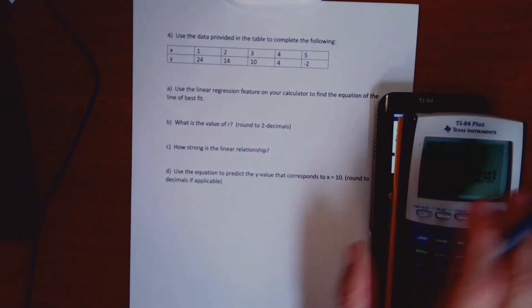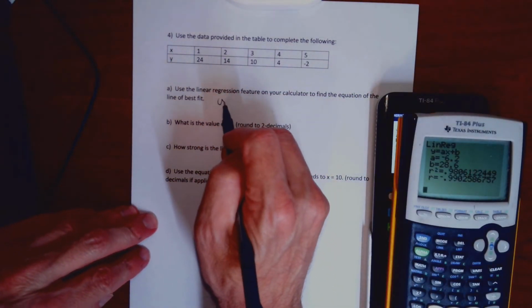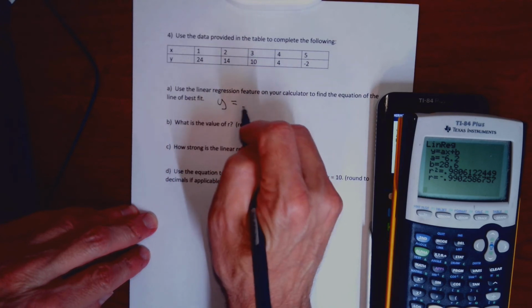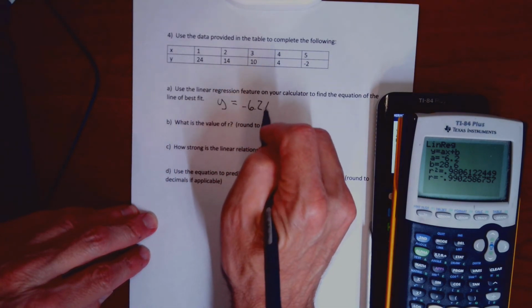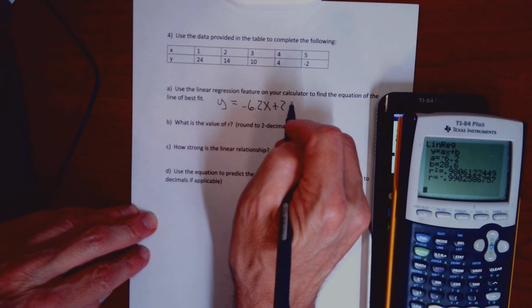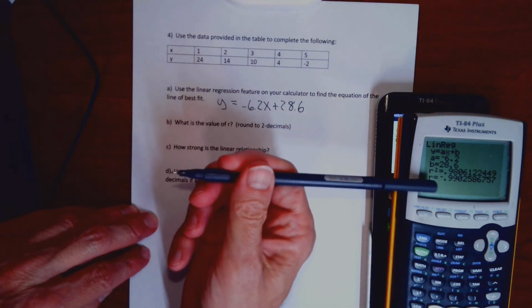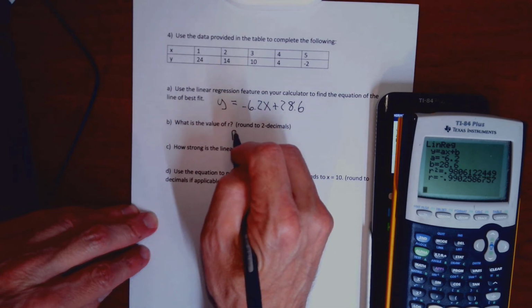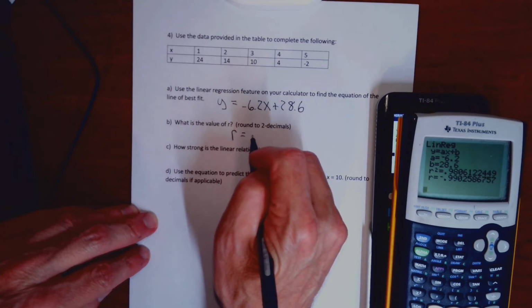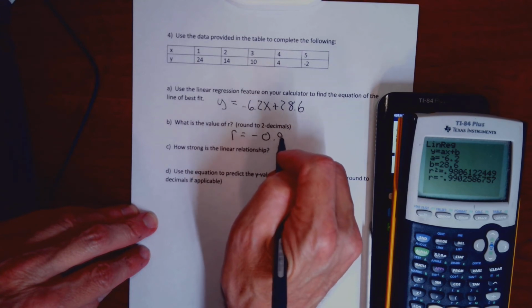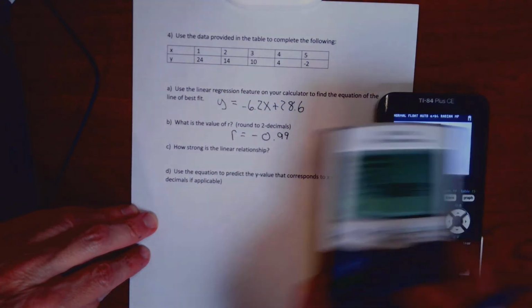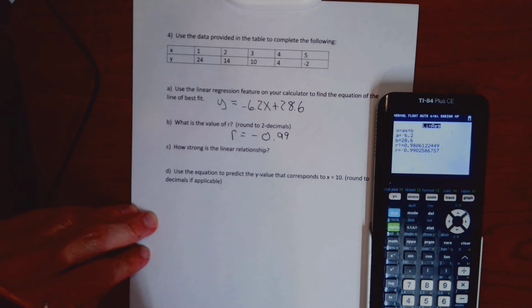So let me just write my answer. The equation is y equals negative 6.2x plus 28.6. What is the value of r? We should have our calculator set up for r. I'm going to round to 2 decimals and say r is negative 0.99. My calculator doesn't put the 0 before the decimal on my old calculator.